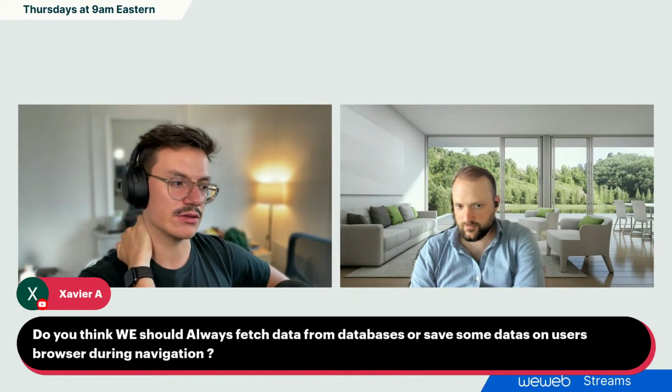Xavier is asking something. Do you think we should always fetch data from databases or save some data in the user browser during navigation? That's a really good question. I think you should do both. It depends also, because collections can be really huge. If you're changing just a slight chunk of data, you should keep it in the user browser instead of refetching everything. But if you're changing a lot of data and you need to be sure you have fresh data from the database, you should refetch it. Because if you store everything in the user browser, it's faster, yes, so you should do this sometimes. But if the data also gets changed by, I don't know, another user, then the backend changes, and you need to have fresh data sometimes too.